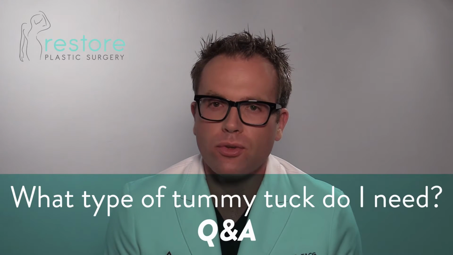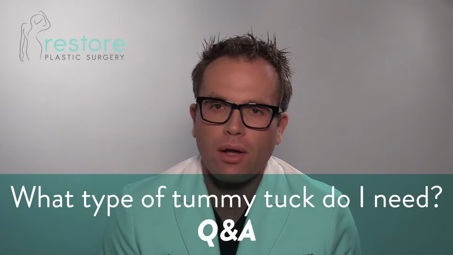What type of tummy tuck do you need? That depends on how much extra skin you have. Do you have extra skin above your belly button, between your breastbone and your belly button? And do you have a loose abdominal wall or loose muscles, which oftentimes includes rectus diastasis?